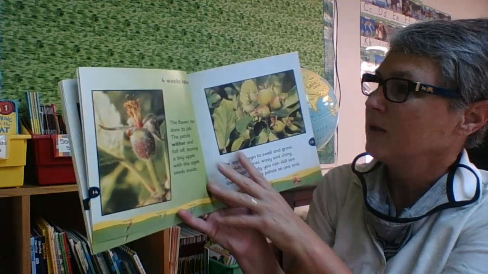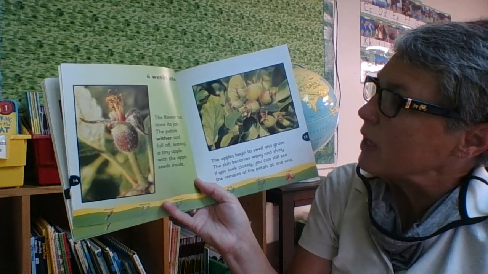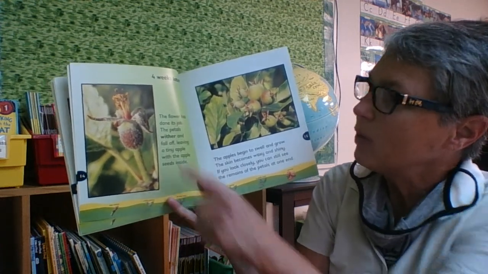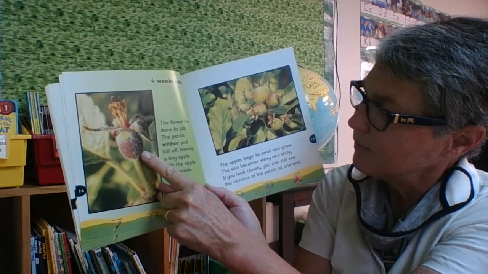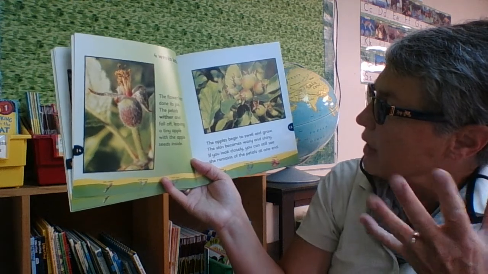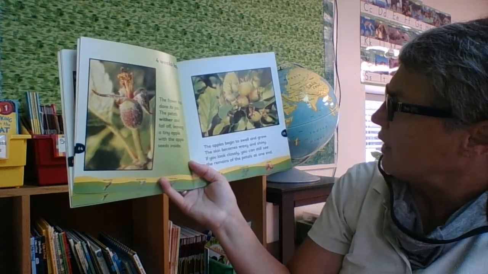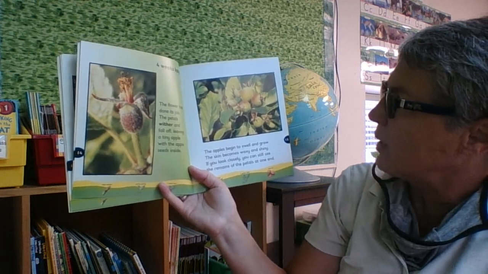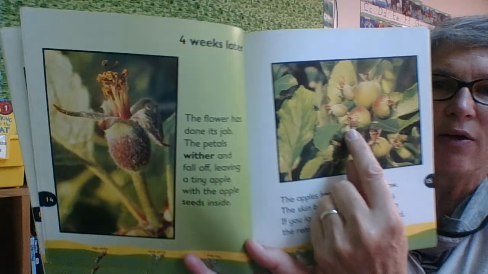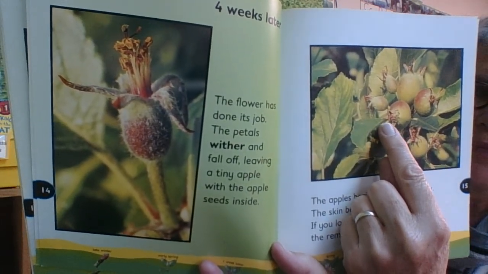The flower has done its job. The petals wither and fall off, leaving a tiny apple with the apple seeds inside. The apples begin to swell and grow. The skin becomes waxy and shiny. If you look closely, you can see the remains of the petals on one end. So at the end of the apple there, you can kind of see the petals just kind of left on there.